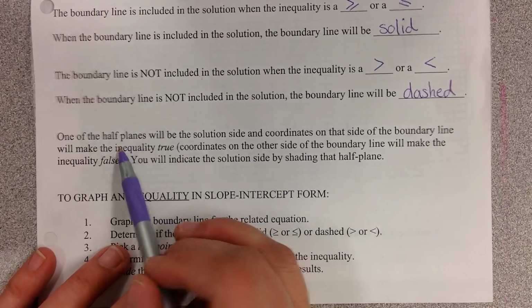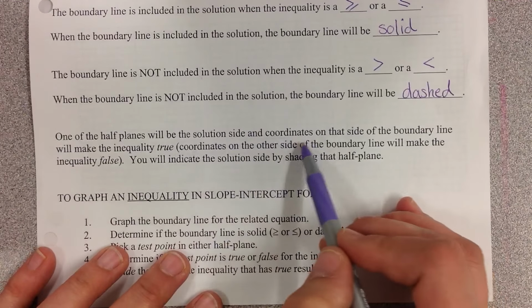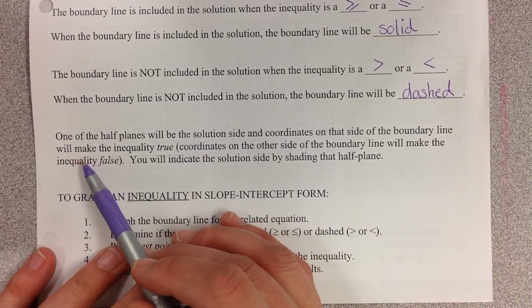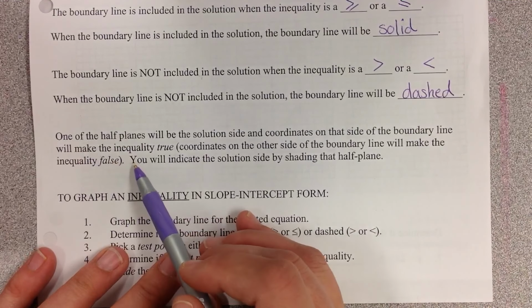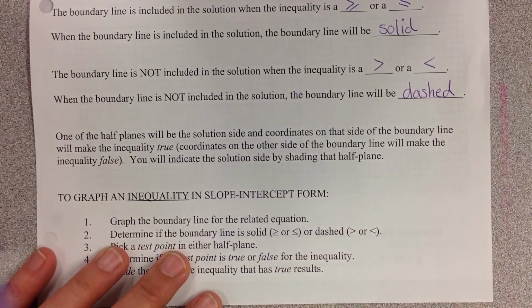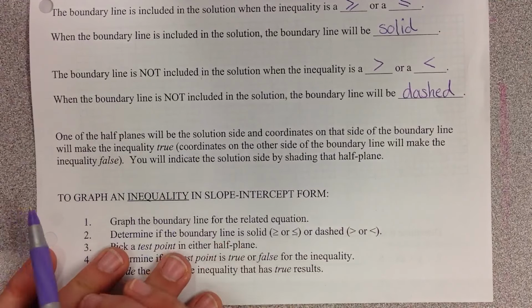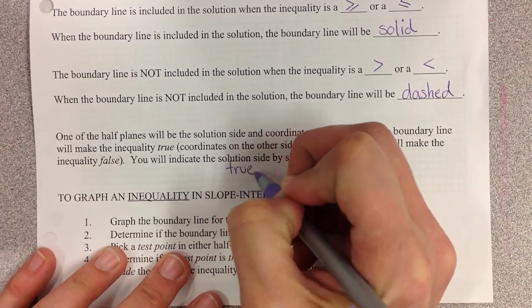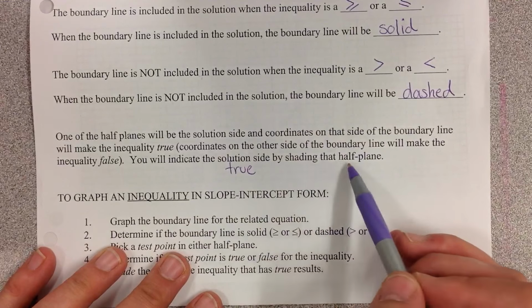Now, one of the half planes will be the solution side, and the coordinates on that side of the boundary line, when substituted into the inequality, will make it true. Obviously, the coordinates on the other side of the boundary line will make that inequality false. You will indicate the solution side or the true side by shading that half plane.